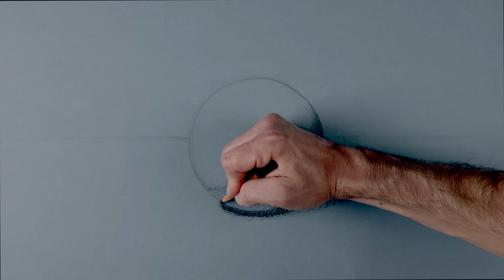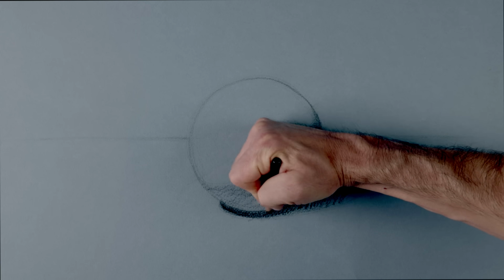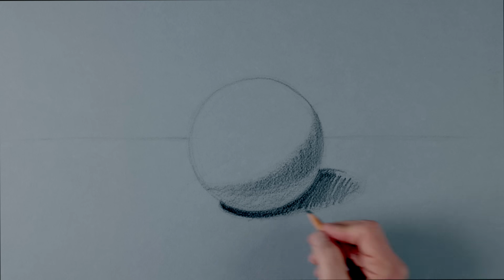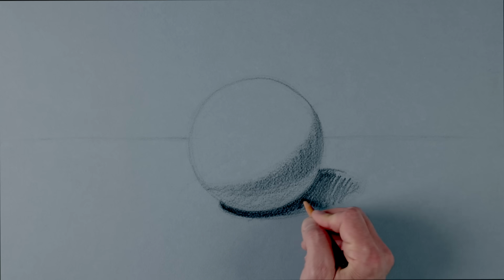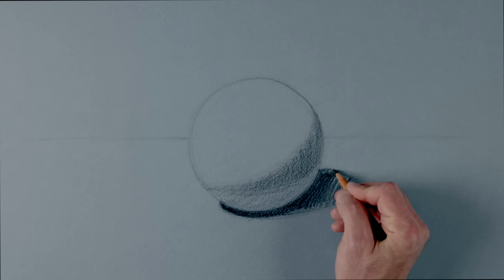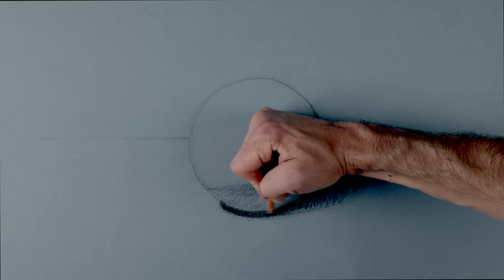Now you'll note that the edge of the cast shadow right underneath the sphere is pretty hard edged. But as the cast shadow gets further from the sphere, that edge can soften. Now remember, I can always go back and refine these values. We're just getting them started.